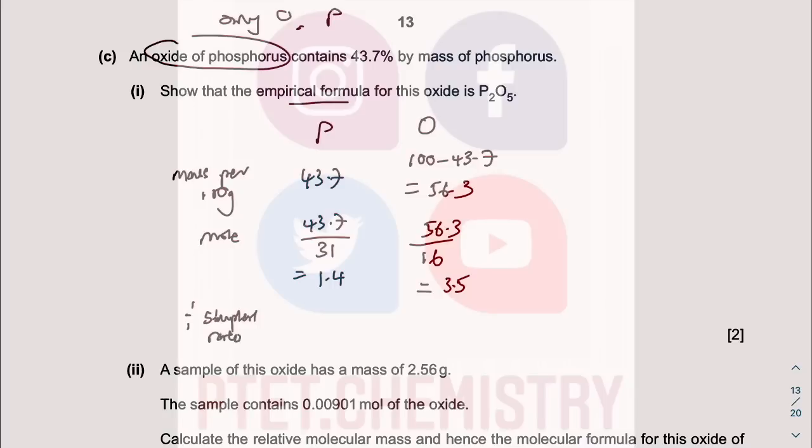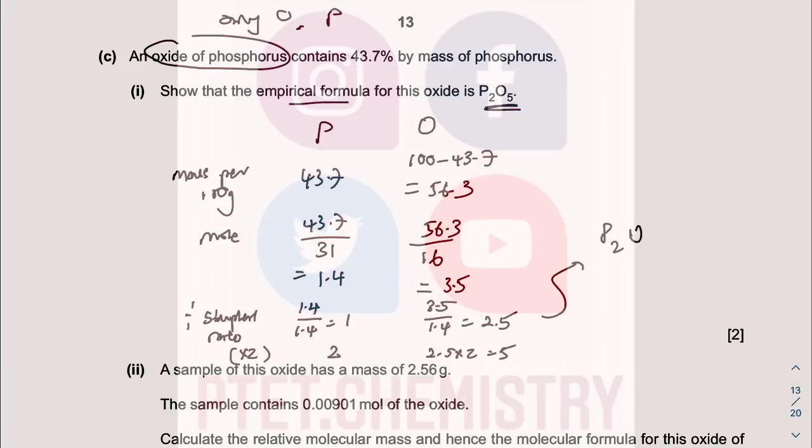So the simplest ratio here is 1.4, which gives 1. 3.5 divided by 1.4 is 2.5. When you see a case like this, you really cannot put down 2.5 like that. Multiply by 2 to get a whole number. 1 times 2 is 2. 2.5 times 2 is 5. Therefore, you know the empirical formula is P2O5 as required, yeah?